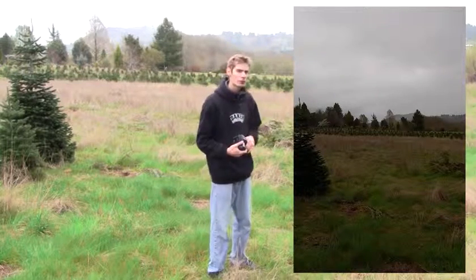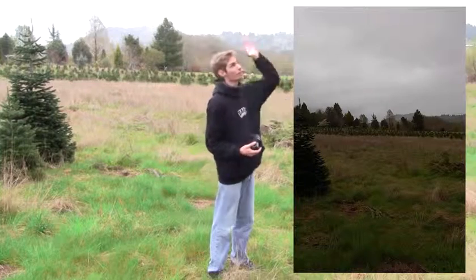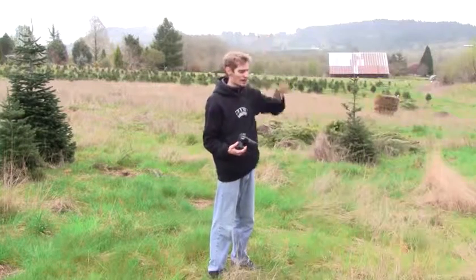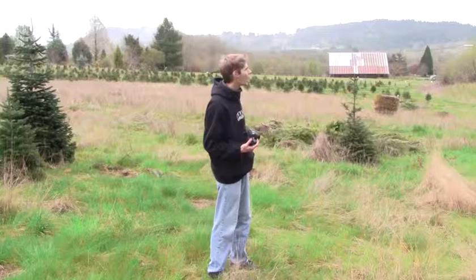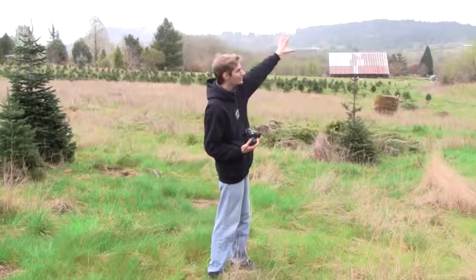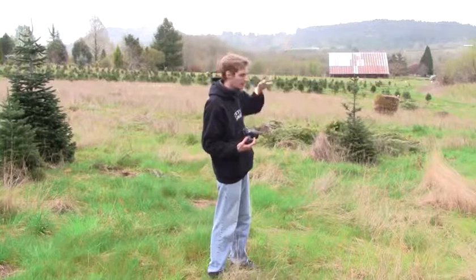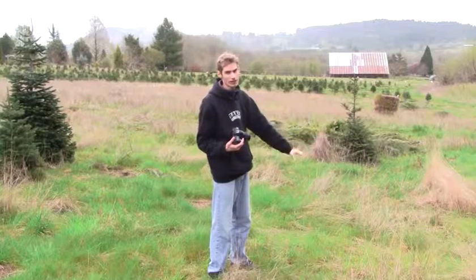So that's usually what I do when I'm taking panoramas like this, where I've got the really bright sky above me and the ground below me. I usually make it so I can see the highlights in the sky just a little bit, but also capture the detail in the ground.